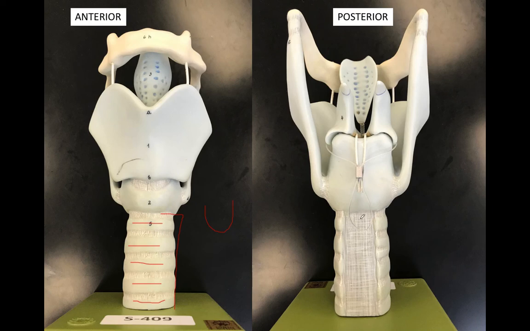What's just deep to the trachea? The esophagus. So why do we not have our cartilage making a complete ring of cartilage all the way down the trachea?